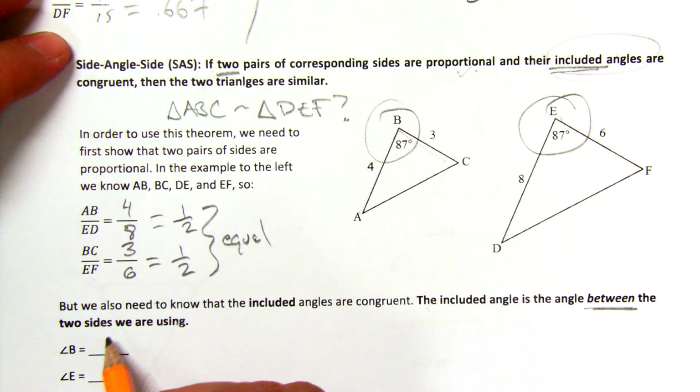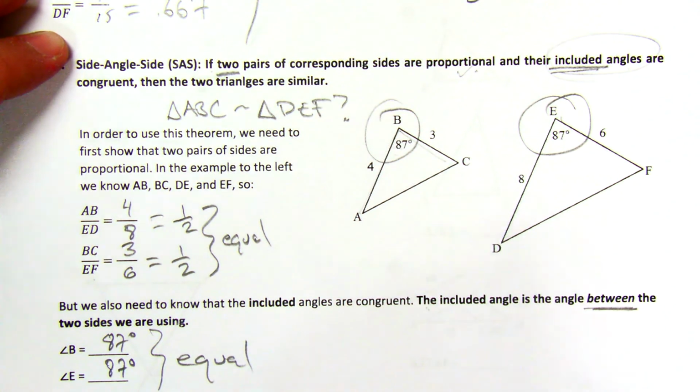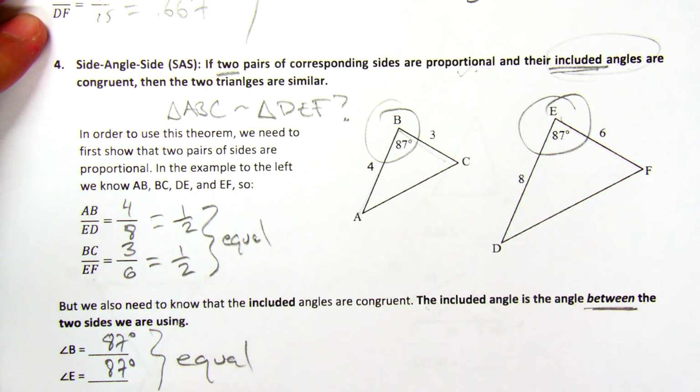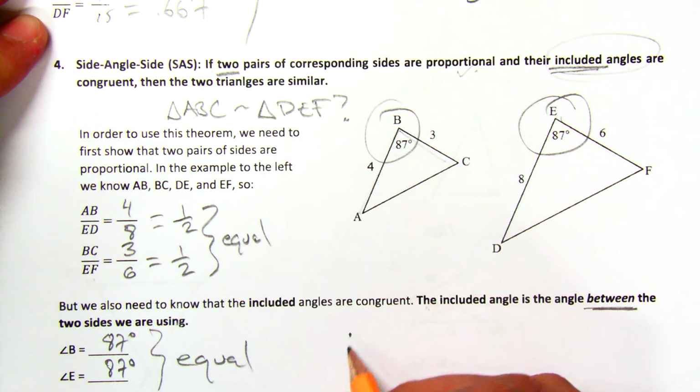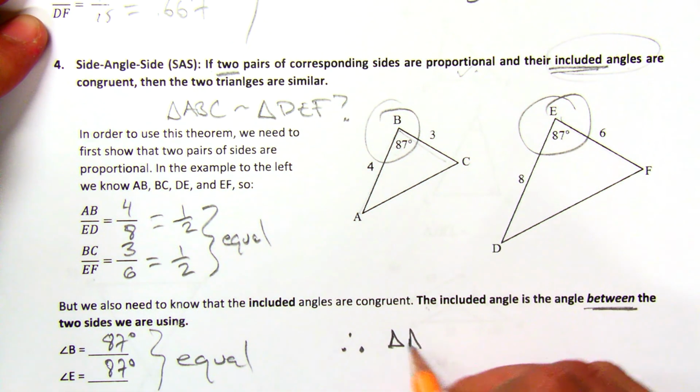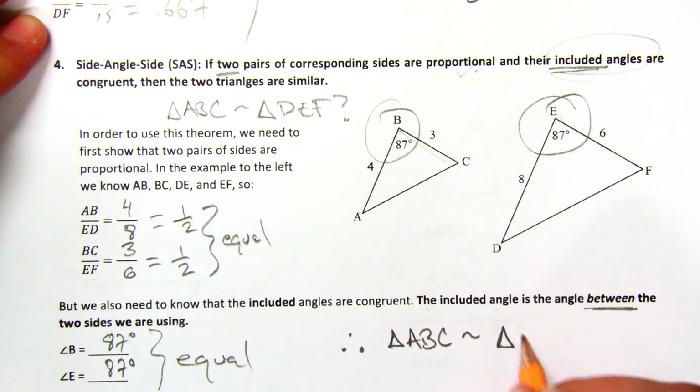Well, we know angle B is 87 degrees. Angle E is 87 degrees. We've got that on the diagram. So these are equal. So, the included angles are congruent. The corresponding sides are proportional. So we can say, therefore, triangle ABC is similar to triangle DEF by SAS.